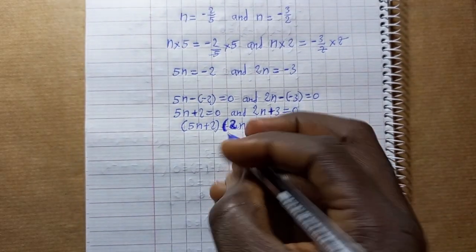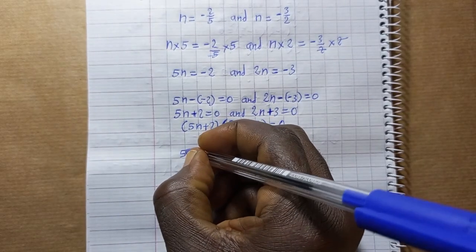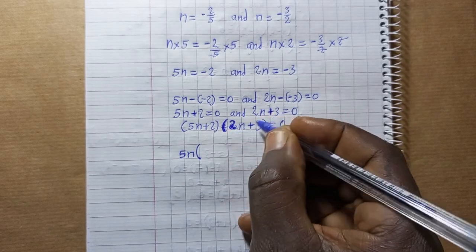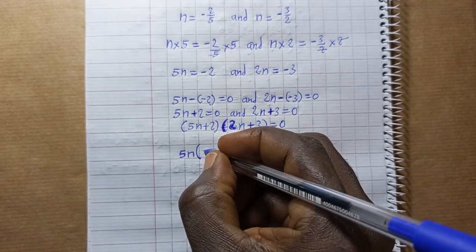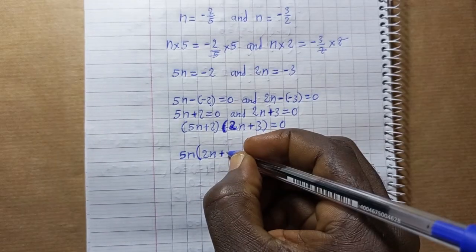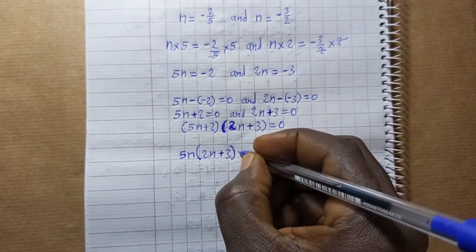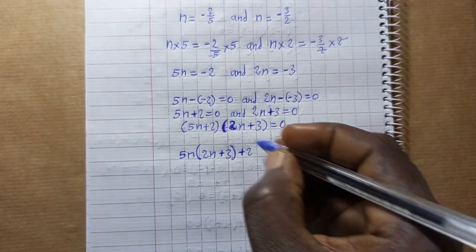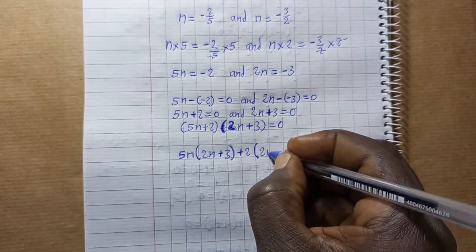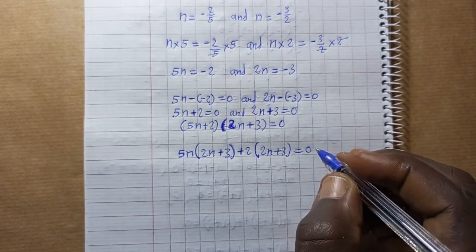To expand this, we take 5n outside the bracket, 5n, then open bracket, this one now 2n plus 3, then plus 2, open bracket, this again 2n plus 3, then equals 0.